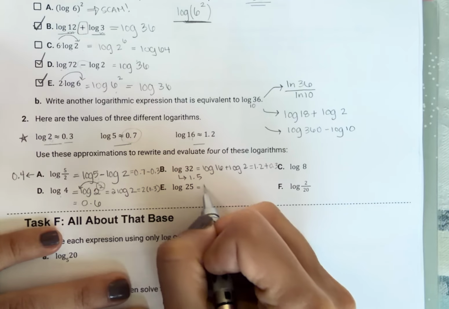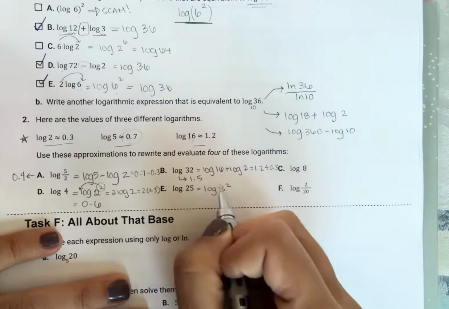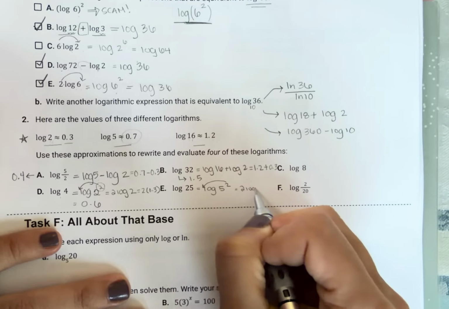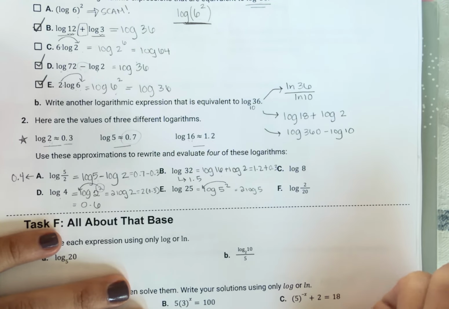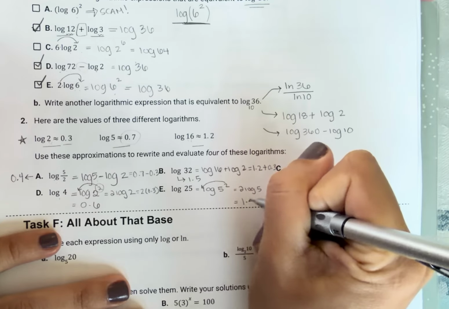Log of 25, I would rewrite as log of 5 squared. 25 is 5 squared. Drop the 2 out front. 2 log of 5. And then there you have it. Boom. Drop in the 0.7. This is about 1.4.